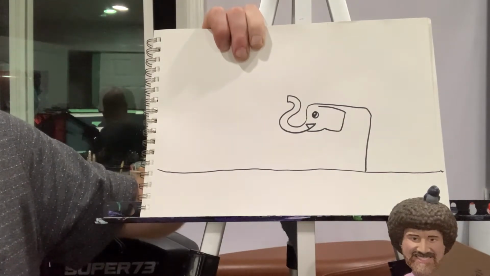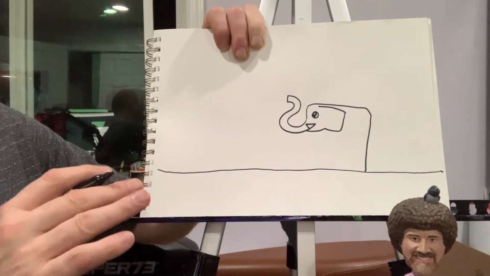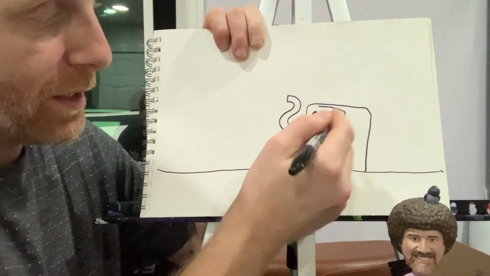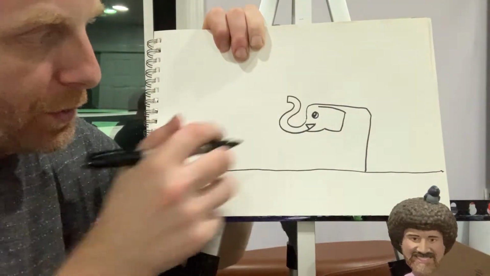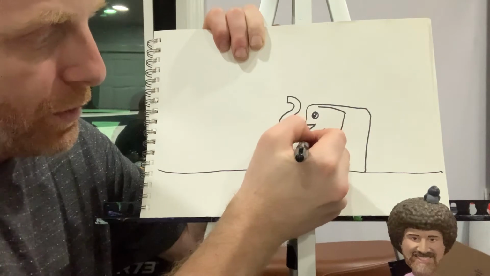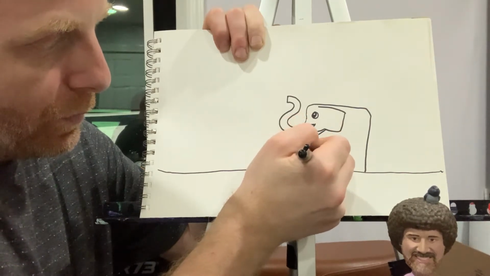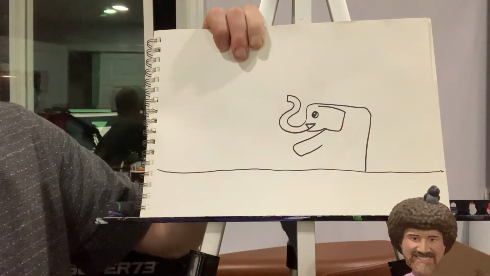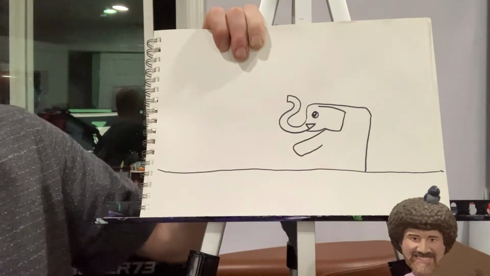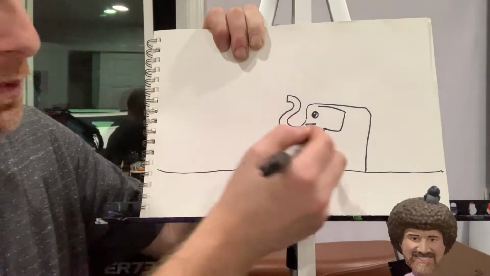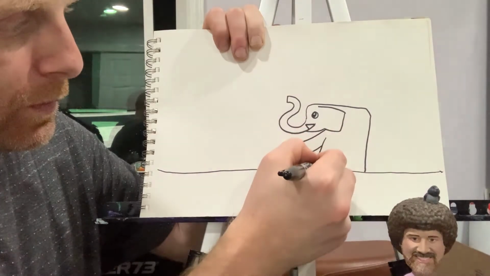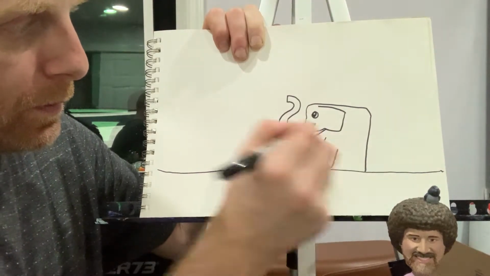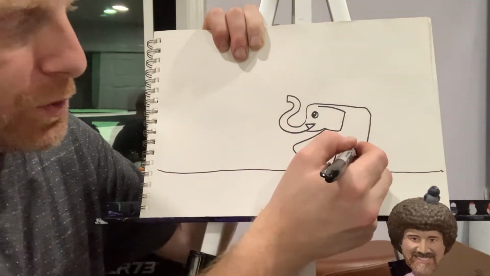Gorgeous. Now you're going to start working on the legs. The first leg is kicked out diagonally, going this way. Starts here, but don't go all the way back. Only go part of the way back, because the second leg comes straight down like this. The third leg is back here.